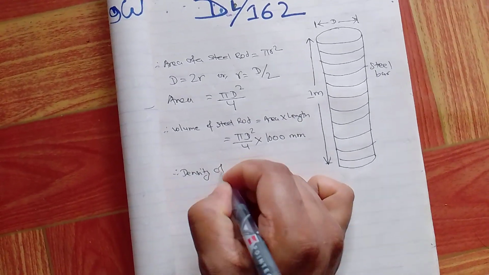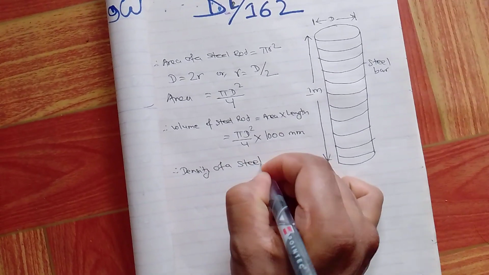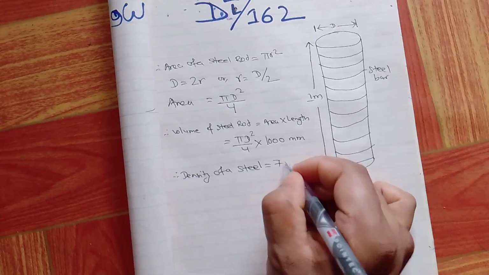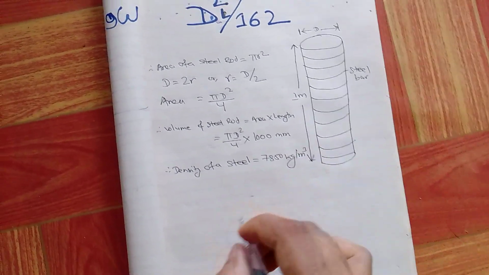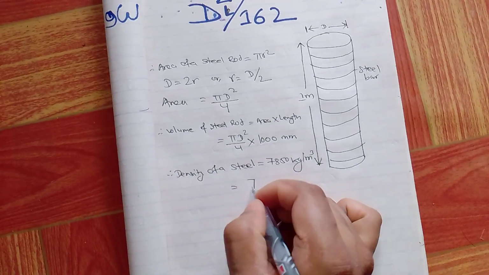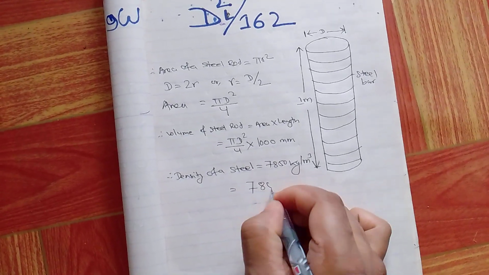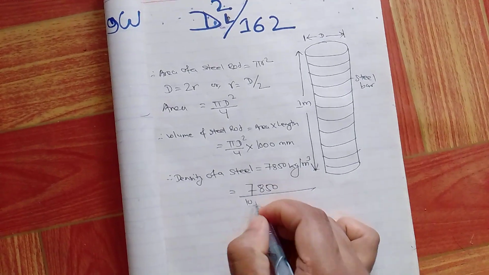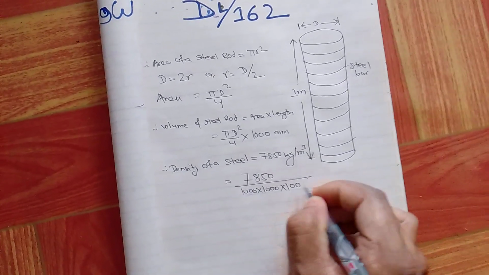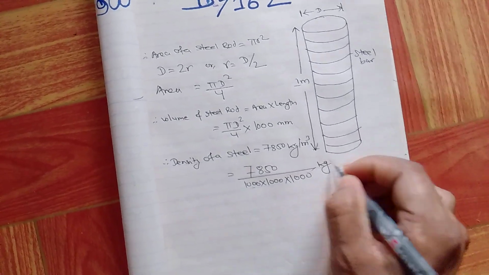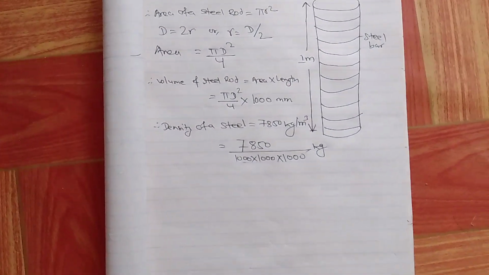Therefore, the density of steel, which is the standard value 7850 kg per meter cube, we have to convert into kg per mm. So 7850 divided by 1000 into 1000 into 1000, converting kg per meter cube into mm.